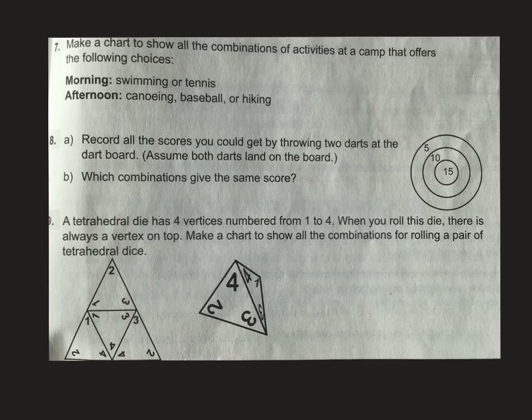The final question is about a tetrahedral dice, which has 4 vertices numbered from 1 to 4. So if you notice all around each corner, it has the same number. So the 2s are all on the ends, they'll match up at the top. When you roll this die, there's always a vertex on top. Make a chart to show all the combinations for rolling a pair of tetrahedral dice. So both of them will have the same numbers. So how many outcomes do you have for the first die? How many outcomes do you have for the second one? And then write your chart to accommodate all of those.